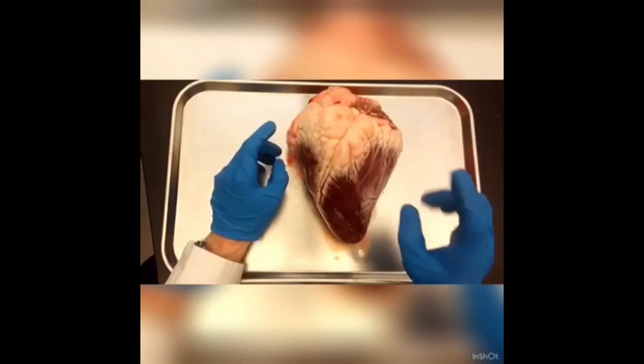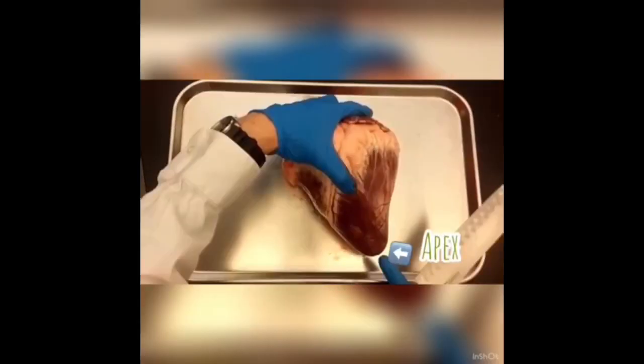Now we see the apex that is located in a posterior and lateral location relative to the right ventricle. With the right ventricle, it forms the apex of the heart. The function is to pump oxygenated blood from the lungs to the body.